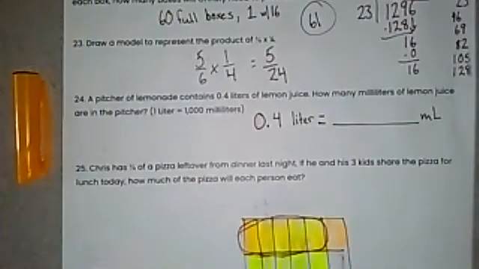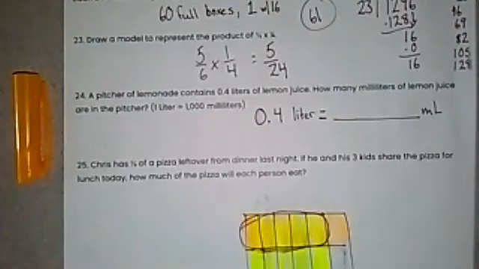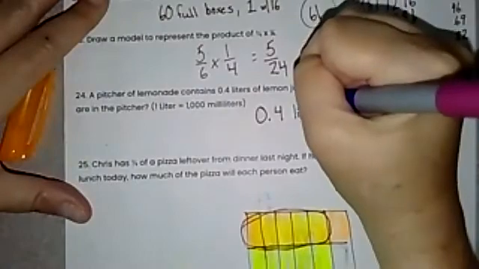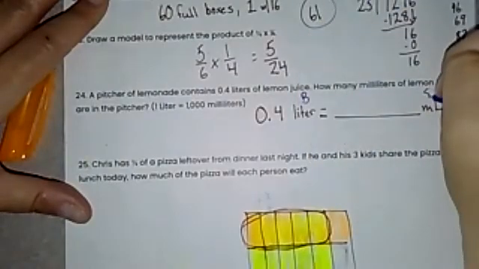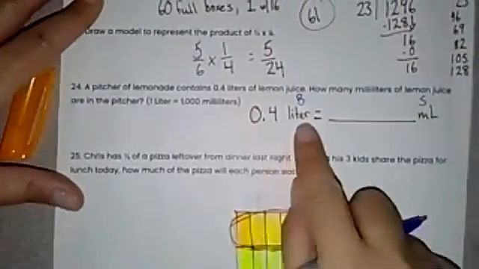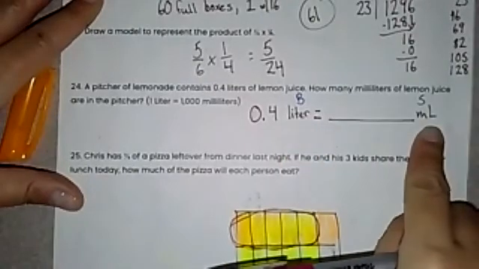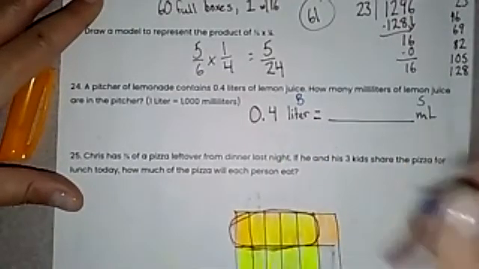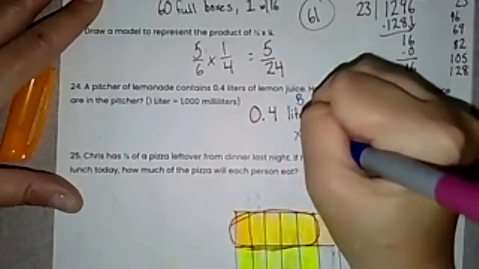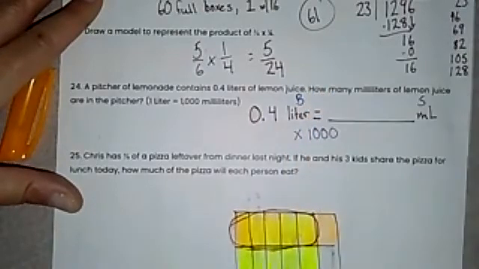So, Layla, what's bigger, a liter or a milliliter? This is the big, this is the small. So, Layla, if I'm going from something big to something small, what do I have to do? I'm going to multiply by 1,000. You have a calculator, guys.